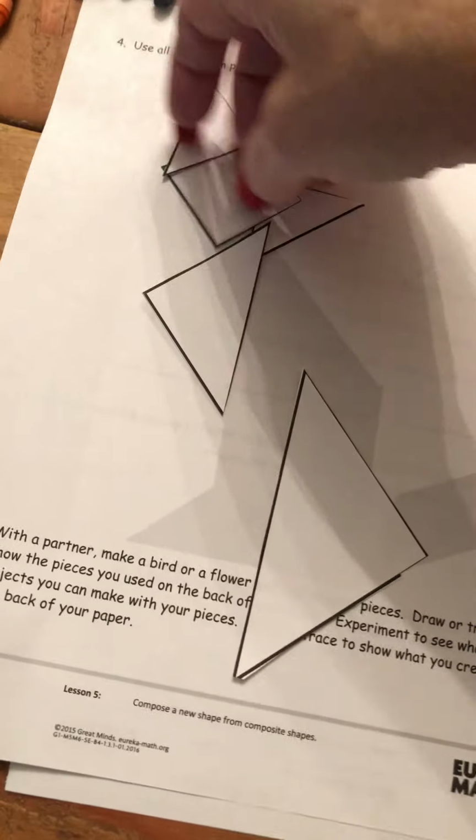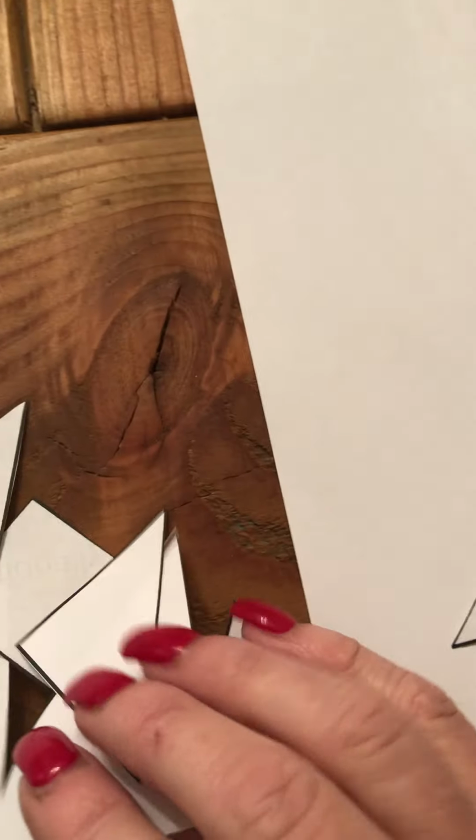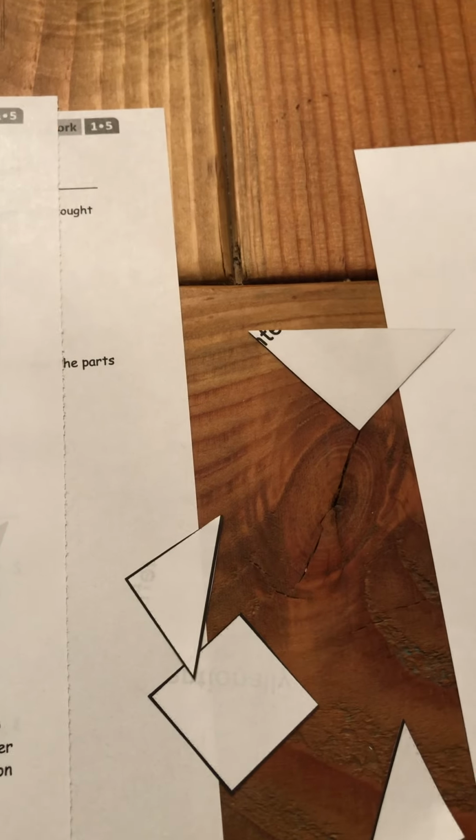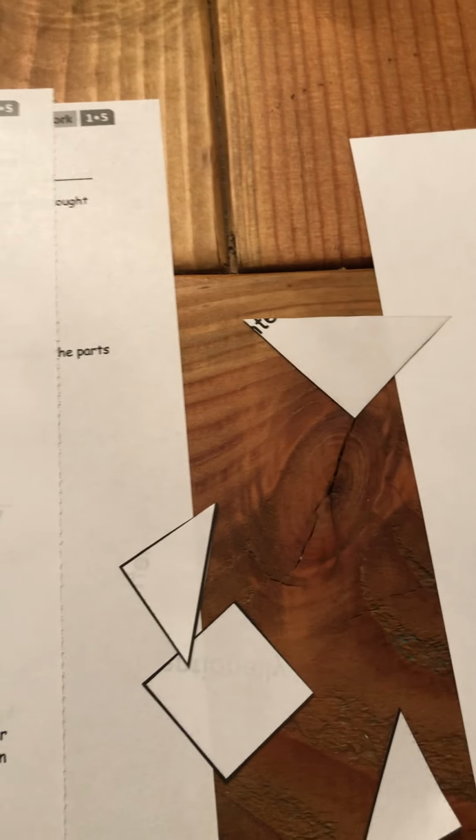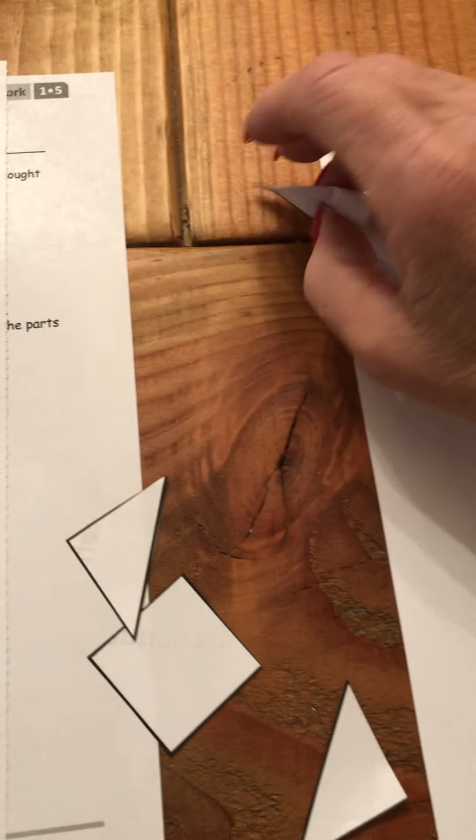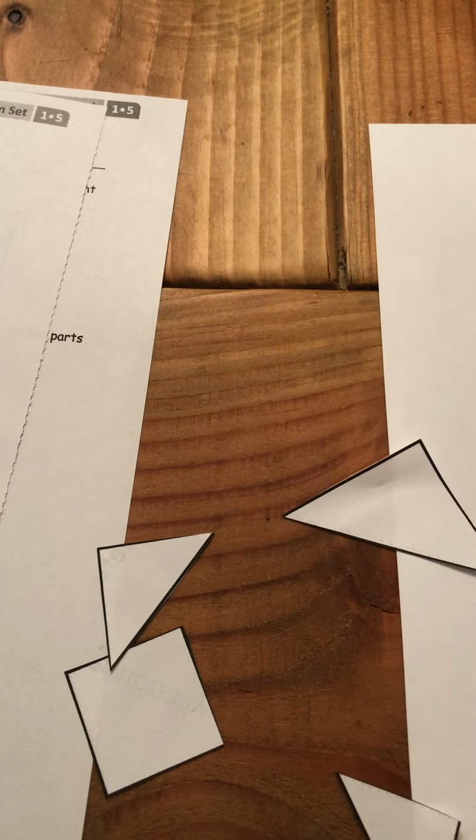Jeez Louise. I'm not very, a bird? Make a bird? A bird. Okay, well then I'm gonna make a bird. I'm gonna try and make a bird. Don't laugh. Make a bird.